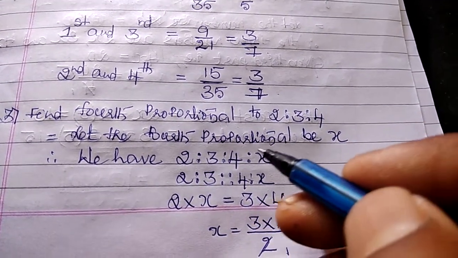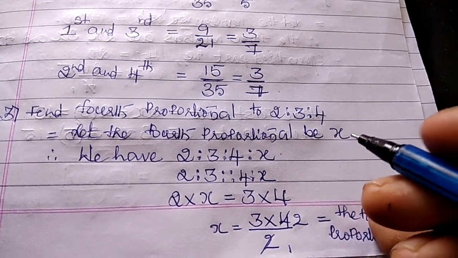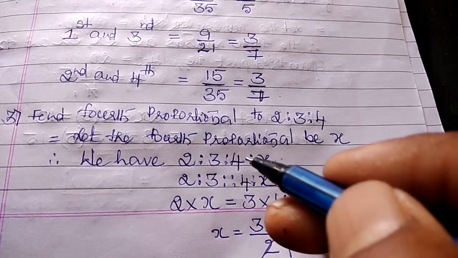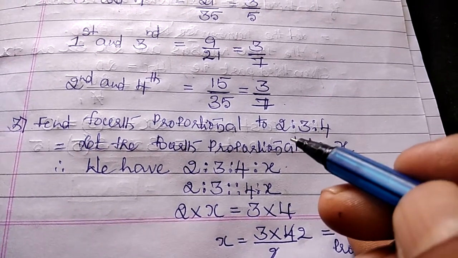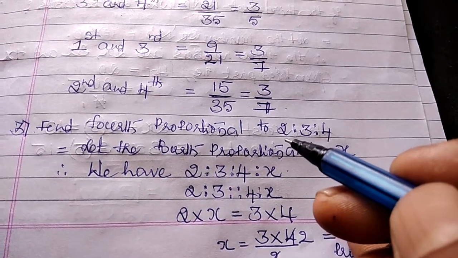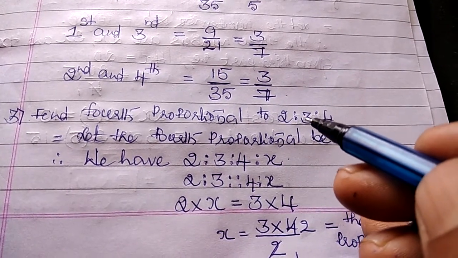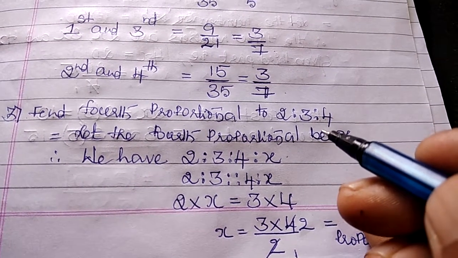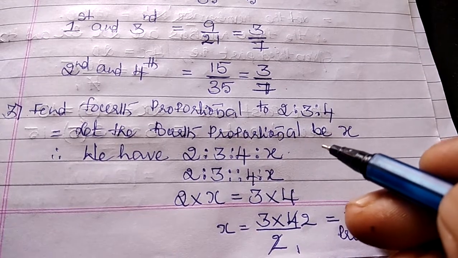So let the fourth proportional be x. We don't know the fourth proportional, so that's why let the fourth proportional be x. Here the first proportion or first term is 2, the second term 3 we call the mean proportion, and the third proportion is 4. The fourth proportion we don't know, so we have taken it as x.